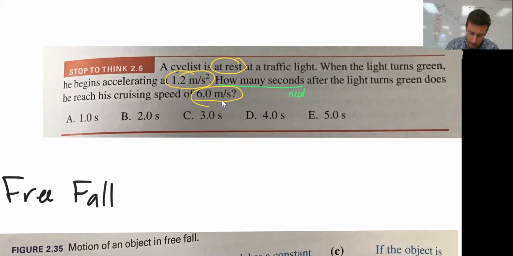I need a time. I am given that he is initially at rest. That means the velocity sub x0 equals 0. I am given an acceleration. The acceleration is 1.2 meters per second squared. And I am given his final cruising speed. So that is v sub x equals 6 meters per second. All right, so I've got an acceleration, I've got v sub x0, I've got v sub x, and I need the time.